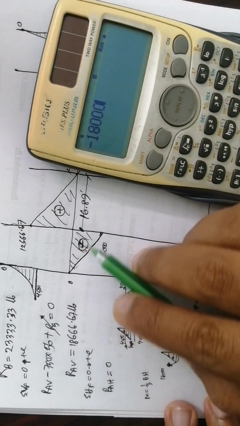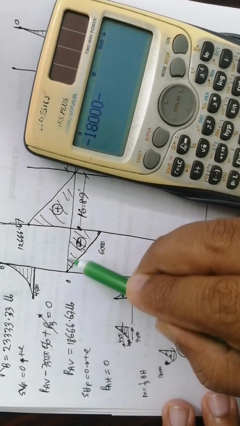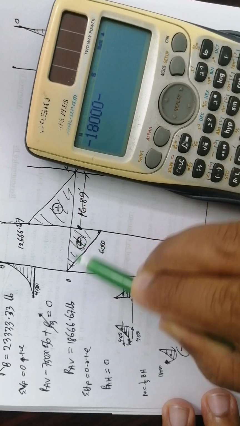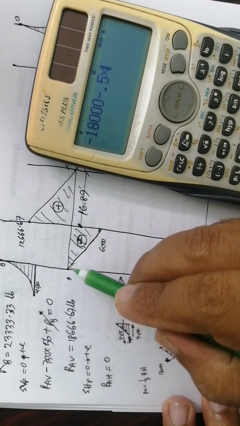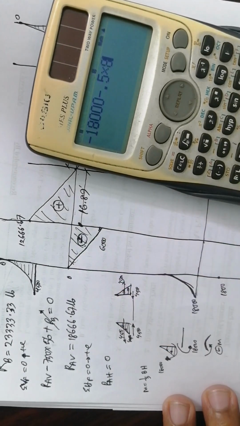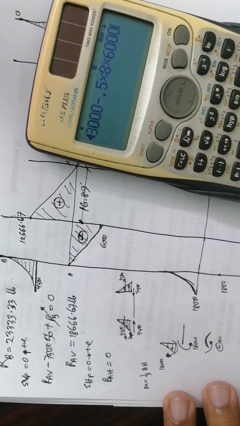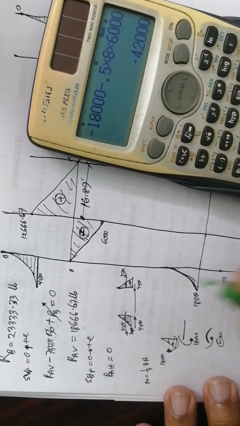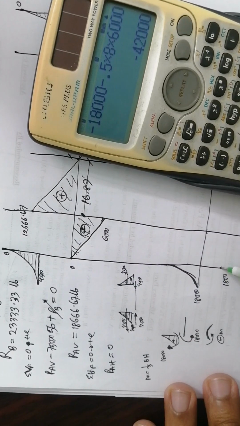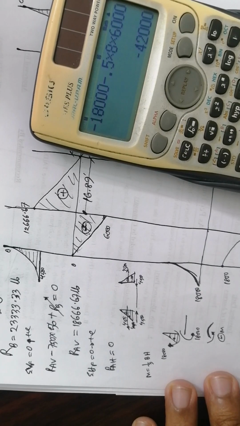Now this is also negative, and we can calculate the triangular shape: half into base 8 feet and height 6000. So here triangular shape, so it is a curved shape, 42,000.